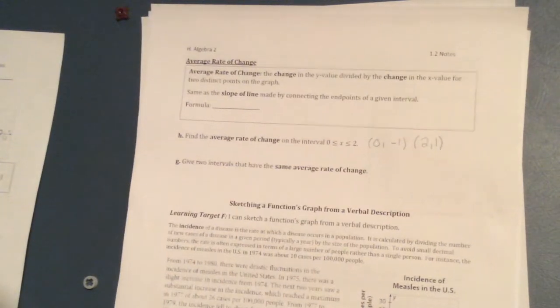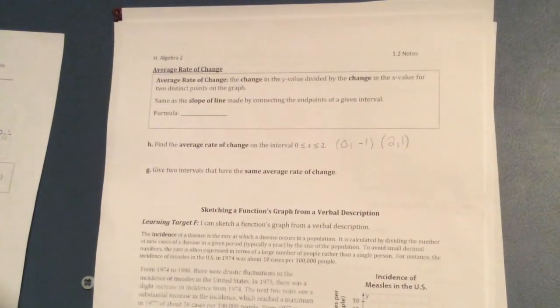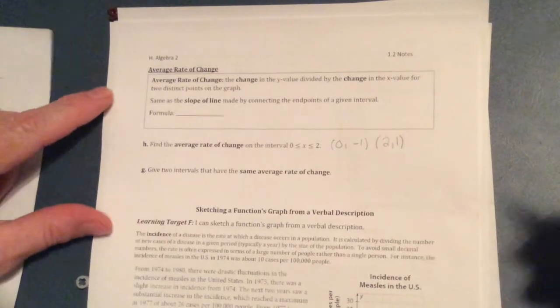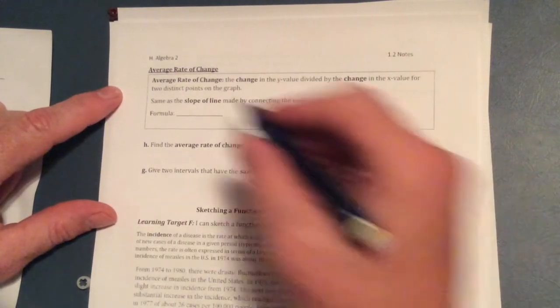All right, you guys, we're going to go ahead and start page 2 of your notes. And it shouldn't be too bad. We're going to start finishing off with something that kind of coincides with the last graph we did on the first page in the other video. And we're going to talk about rate of change.